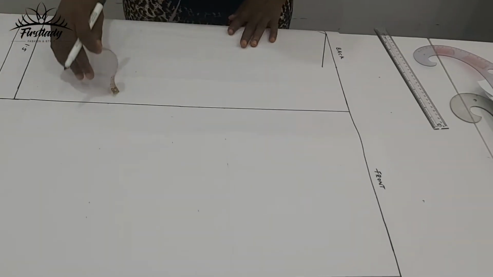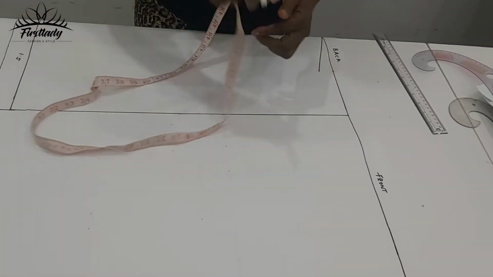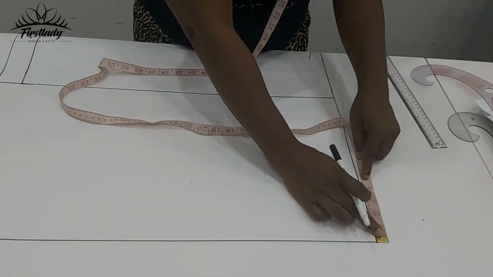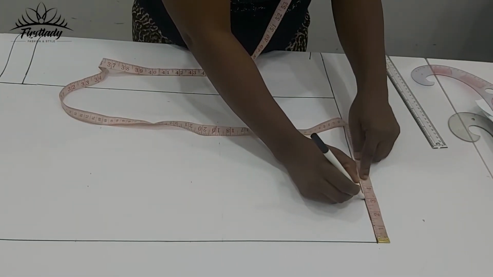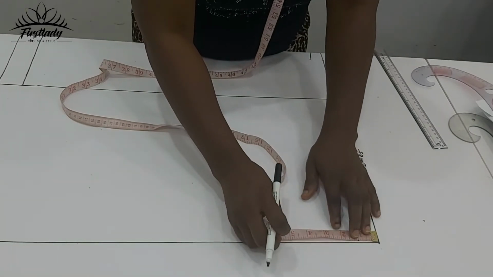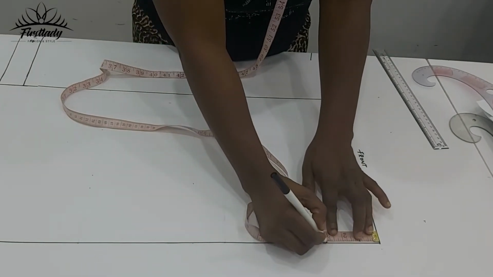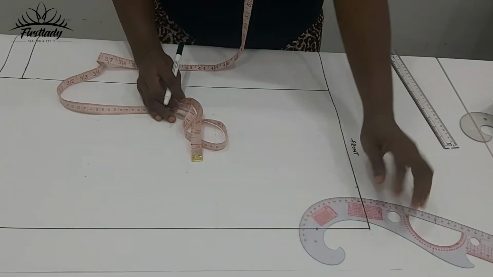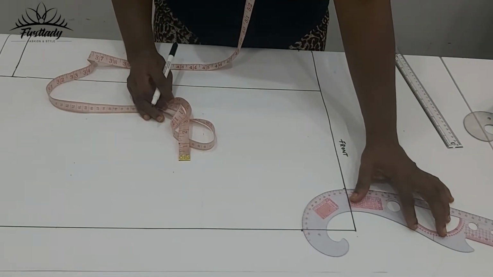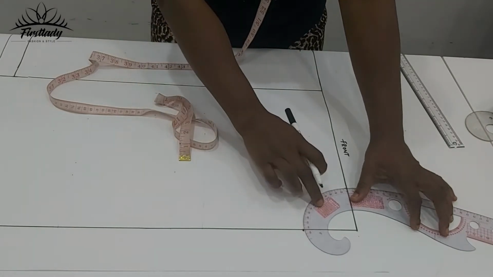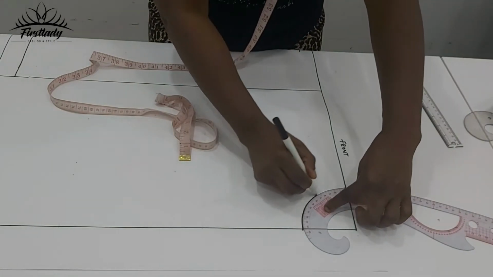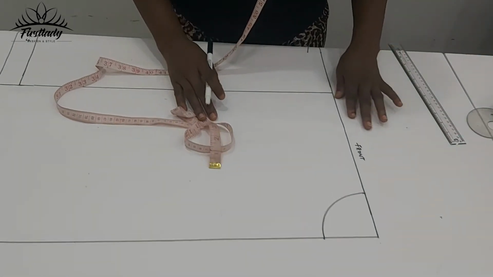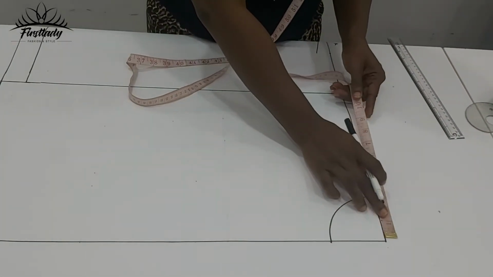Let's go to the front and do the same thing. So for the neck here, for the front neck, we'll have 3 by 3. If you want to get your own accurate neck measurement, 3 by 3 is standard. But if you want to get your own accurate measurement, especially if you're working for a plus size, please divide the bust measurement by 12. And whatever you get will be your own accurate neck measurement.